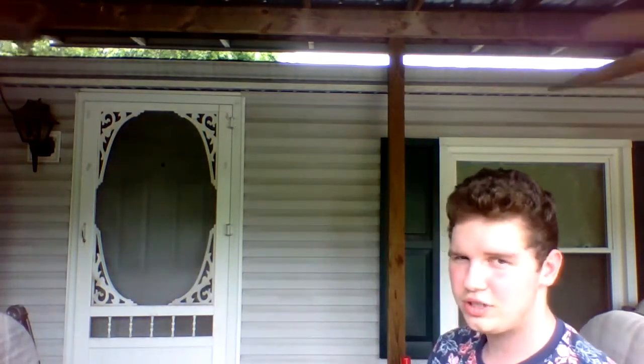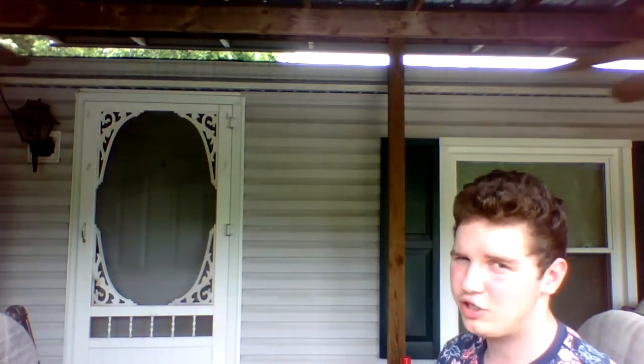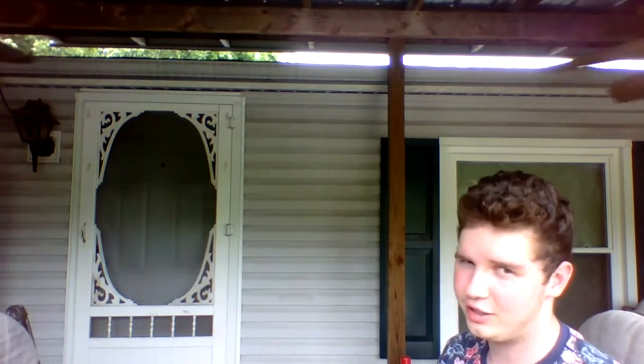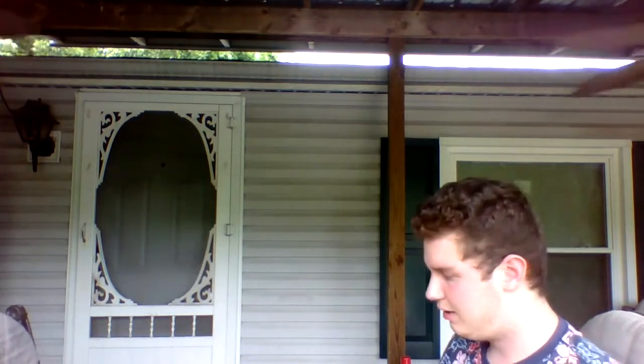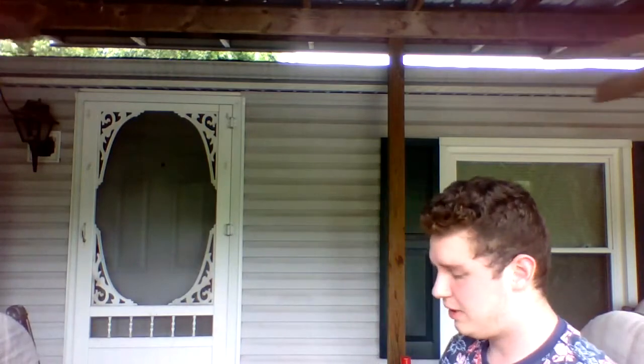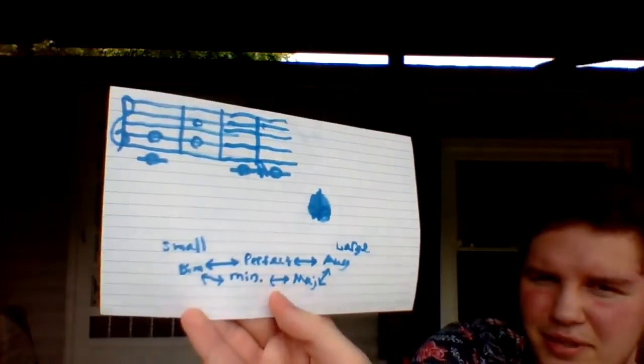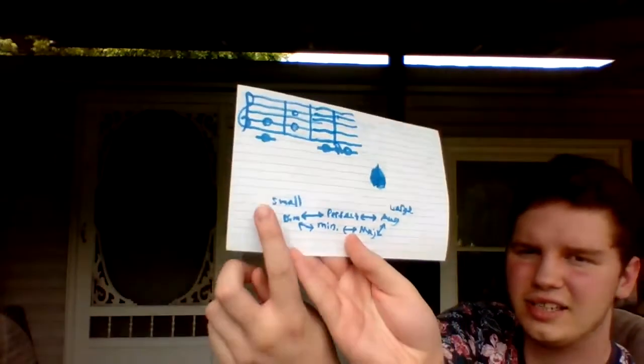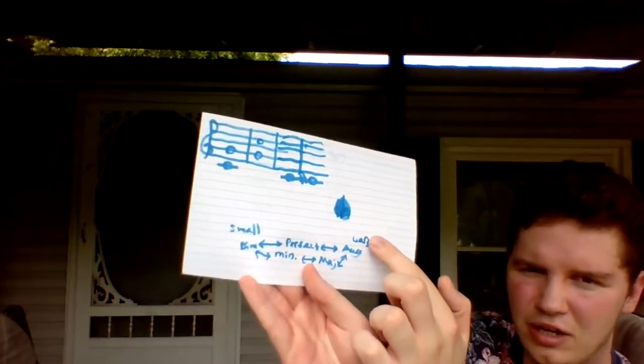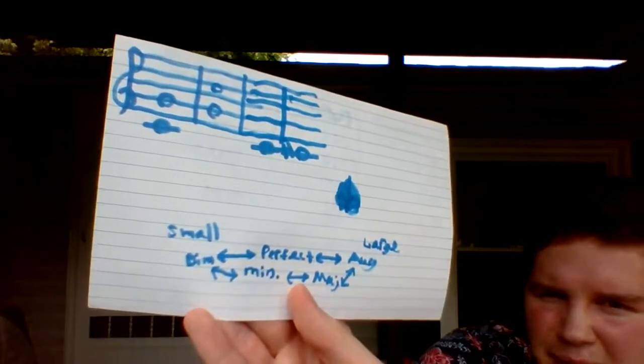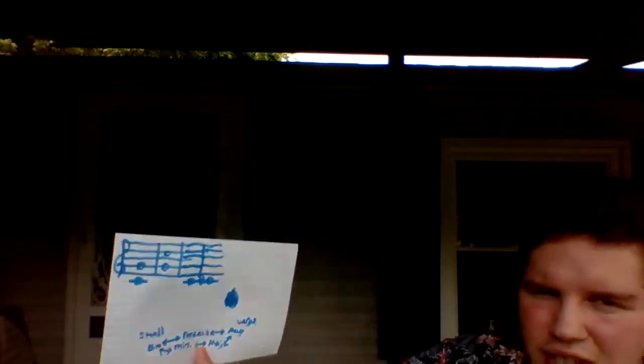So that's inversions. I know I touched on diminished and augmented intervals in the last video, with the tritone being an augmented fourth. And there's a little diagram I drew down here. I copied it off, I hope y'all can read it. On this side it says large, this side says small, and you might not be able to read that, but it basically diagrams the terms we use when classifying intervals.